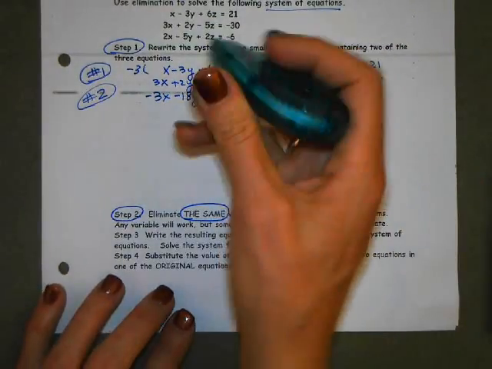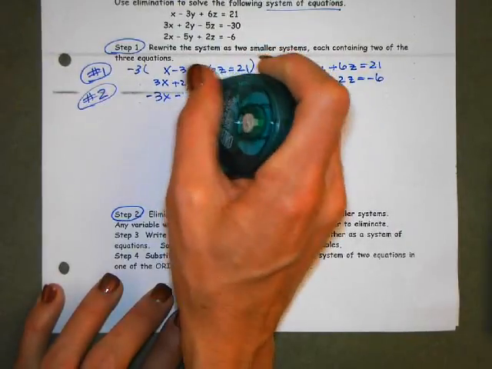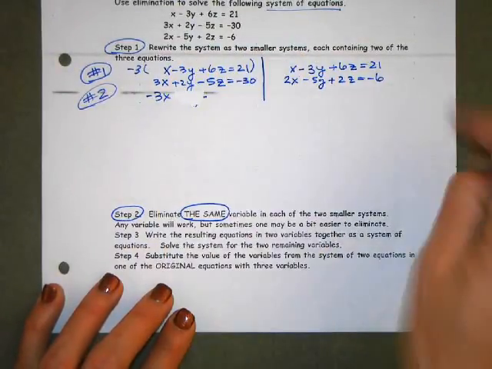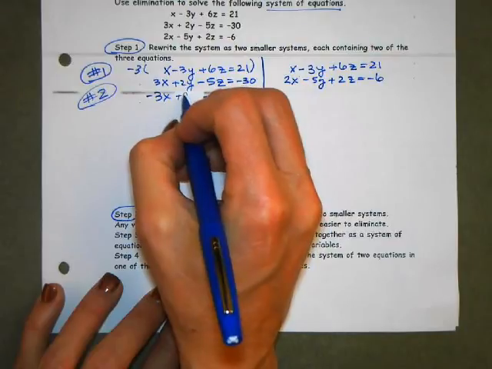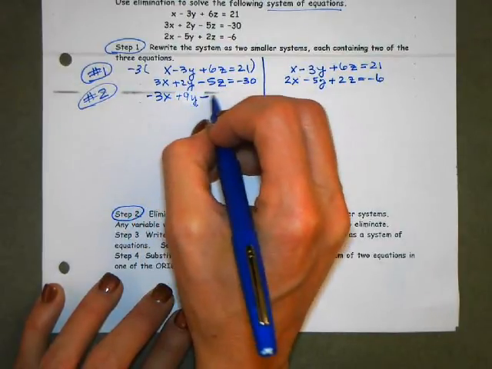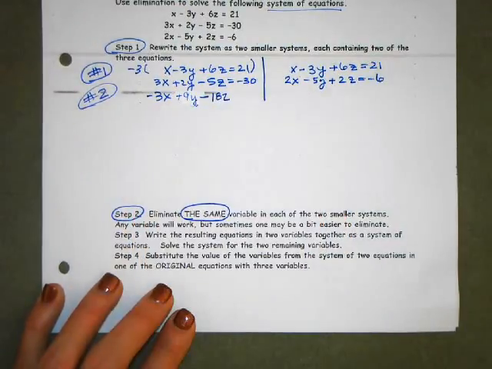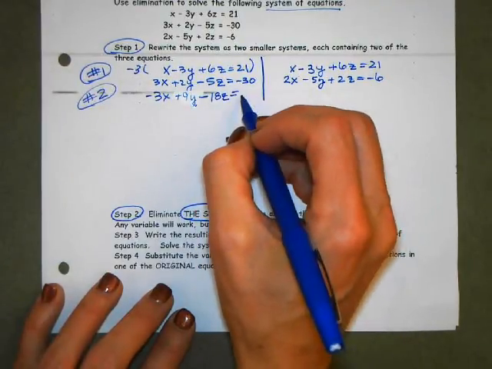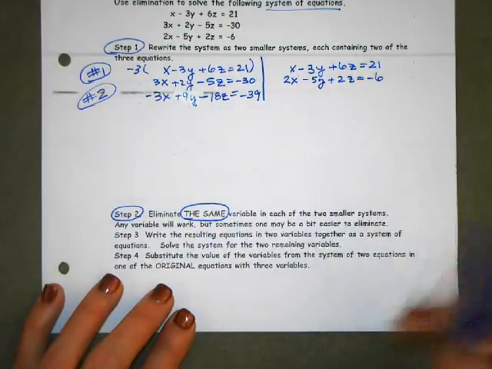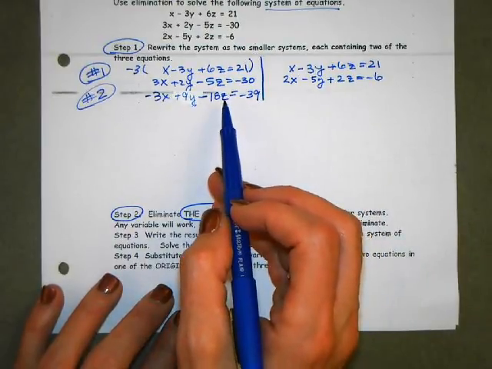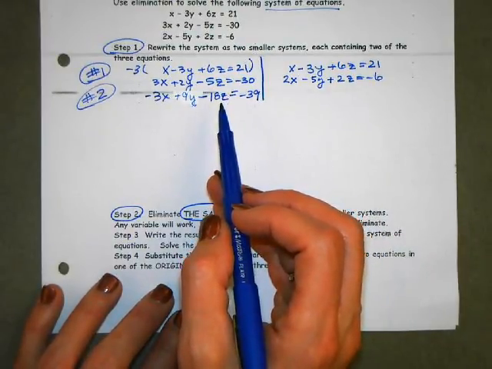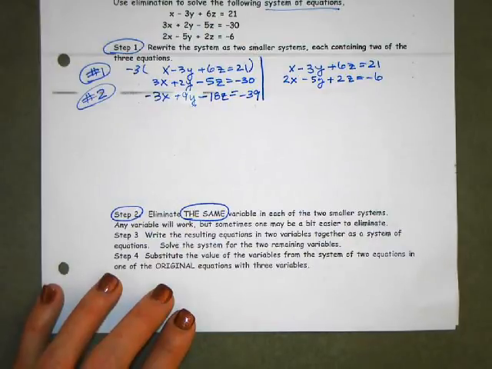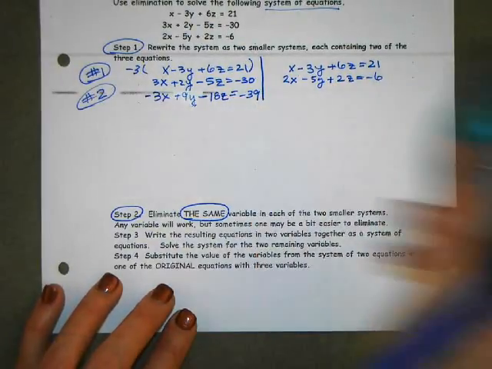I'm looking at my 6z. Okay, so it's plus 9y minus 18z. Okay, and that's going to equal -63. Sorry. You guys, I just crossed my z's like that so I don't get confused that it's a 2.